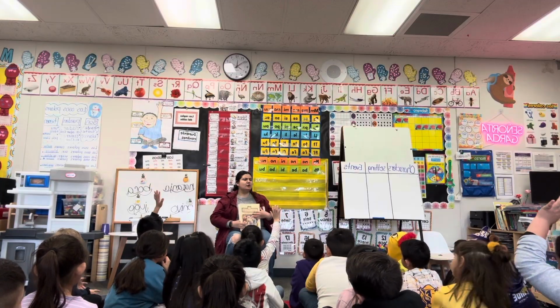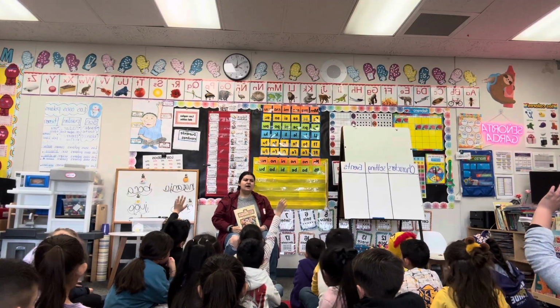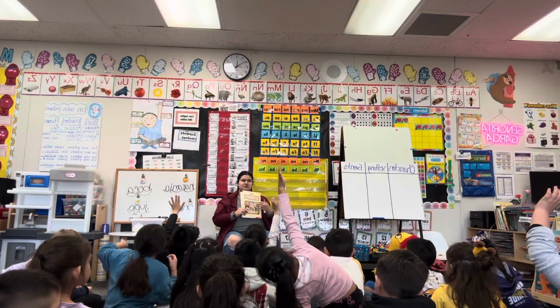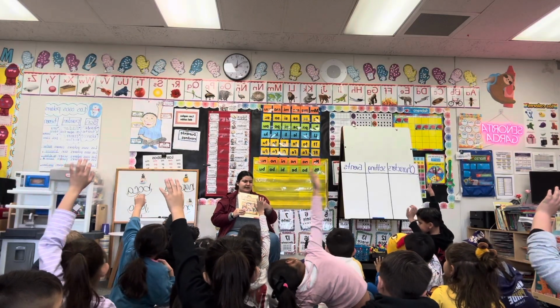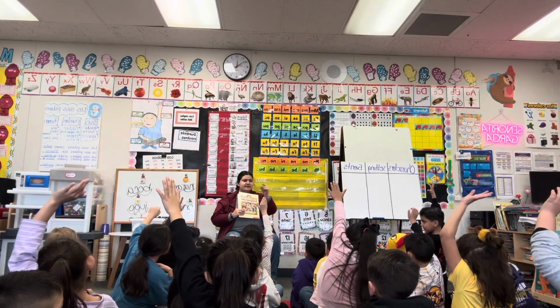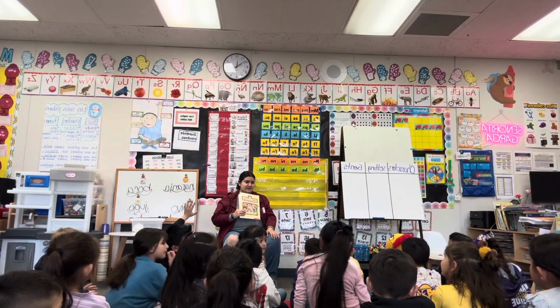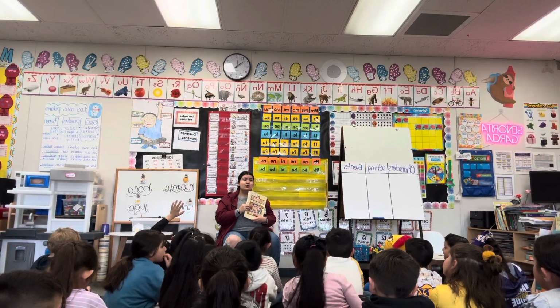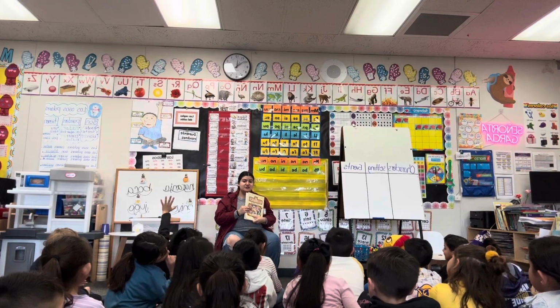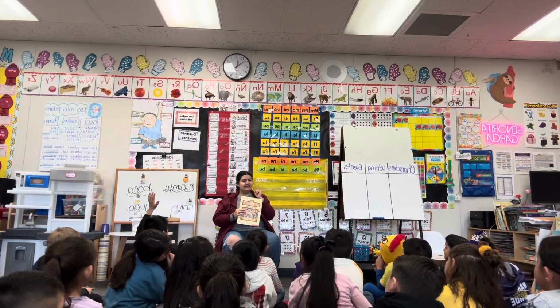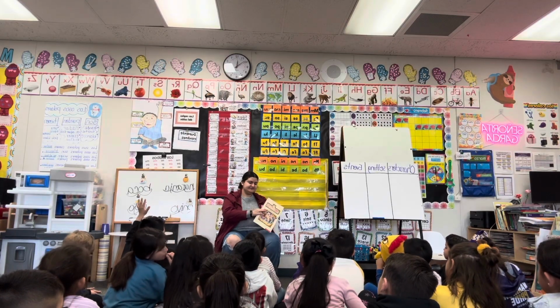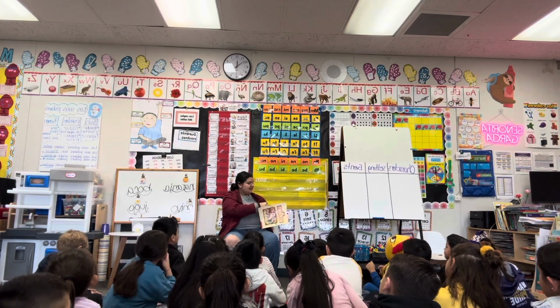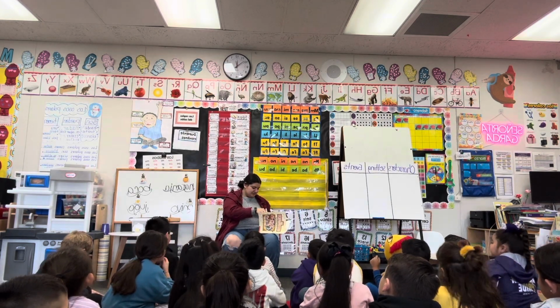And one more question, a quiet hand. What do those pictures help us with in a book? You got it? Clues. It can tell us what's gonna happen, right? We see the picture and we're like, I think that this is gonna happen, right? Okay. So the Three Little Pigs.